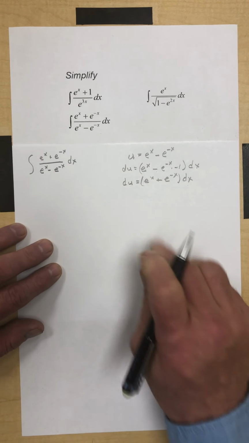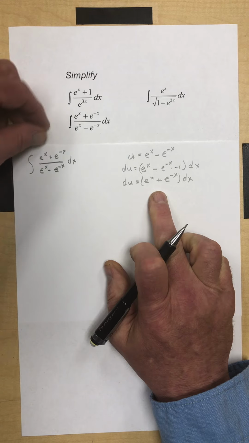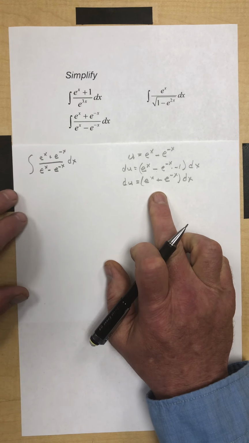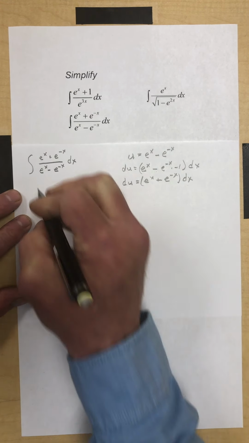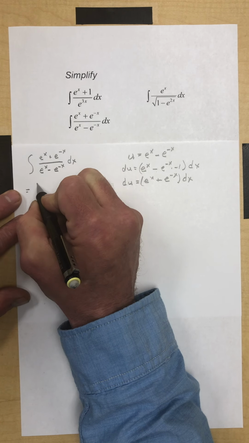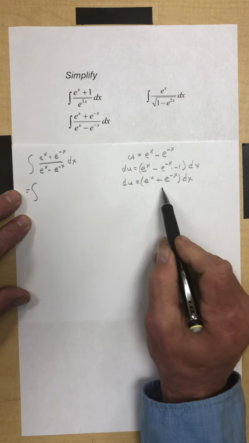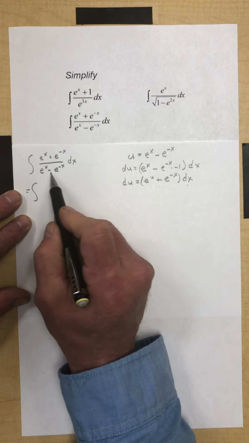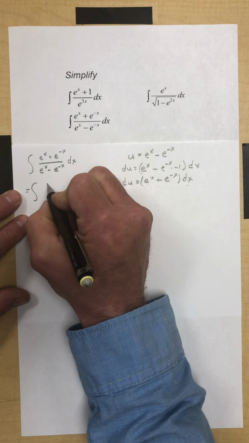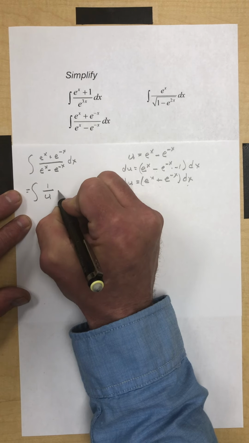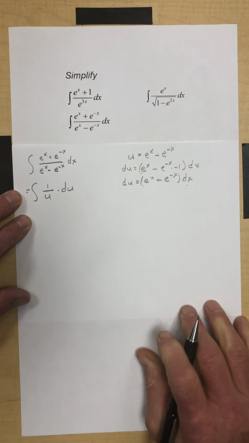Because notice that du is equal to the numerator with the dx. So when we do our substitution, the numerator and the dx takes care of your du, and this is just your u, so we get 1 over u times du.